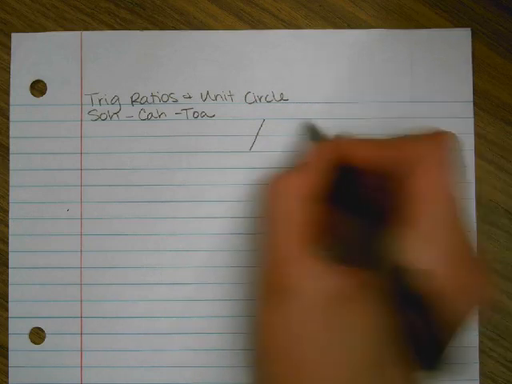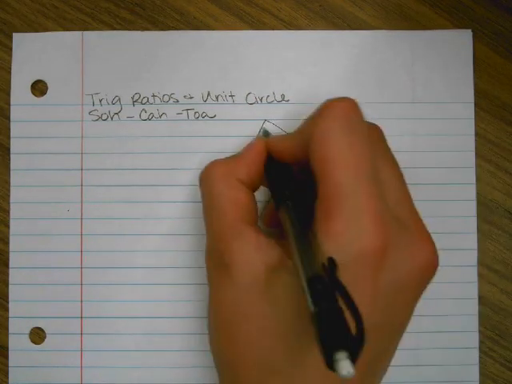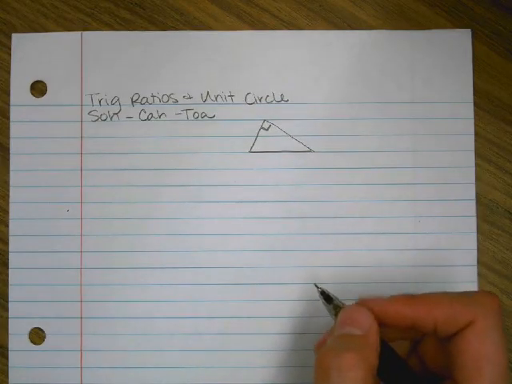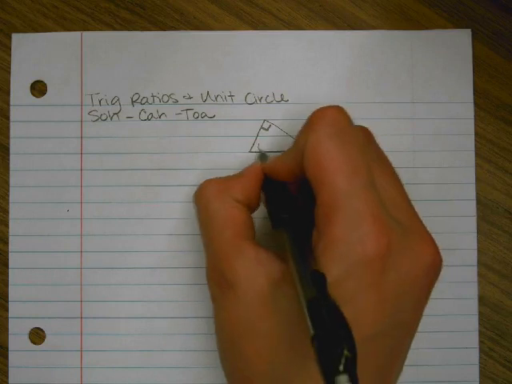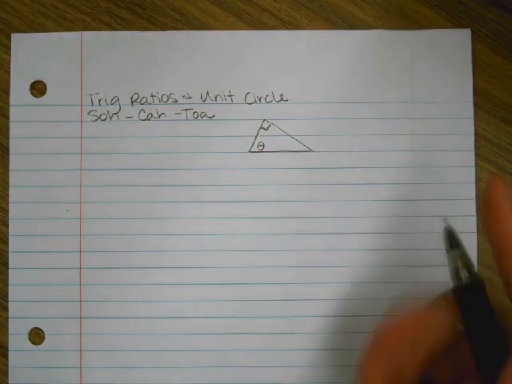And the trig ratios, in case you have forgotten, are based on a triangle, and it's always a right triangle. Sometimes people call this right triangle trig. And with the right triangle, we have to have a reference angle that all these ratios are referring back to. So I'm going to put theta as my reference angle right there. And then all the sides are labeled based on their relationship to that angle.